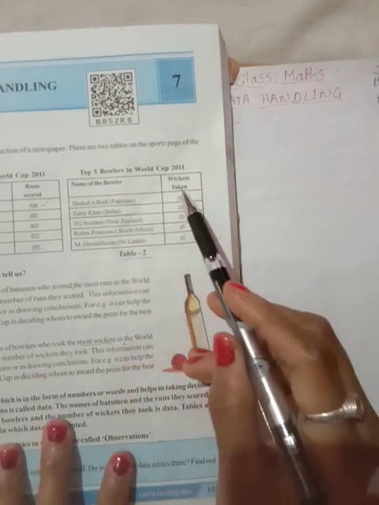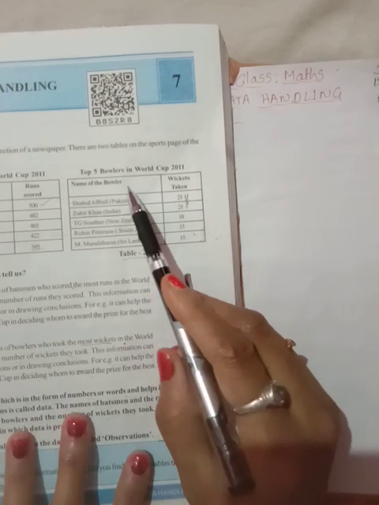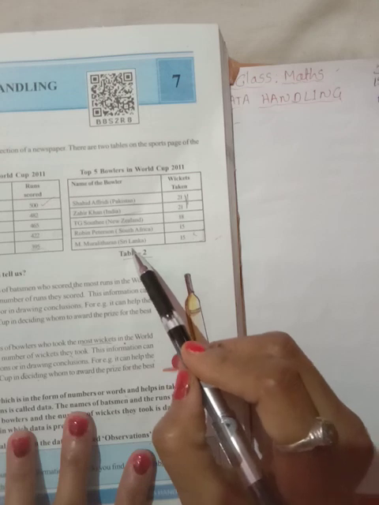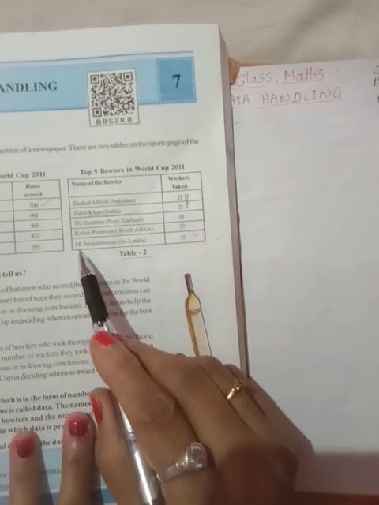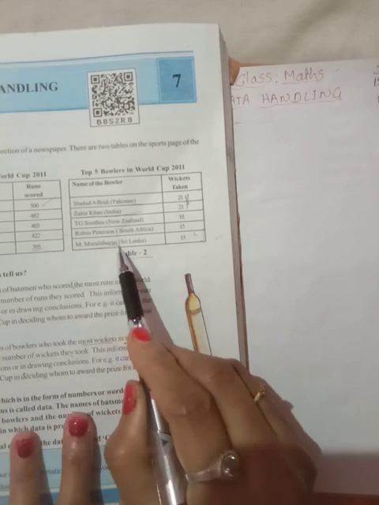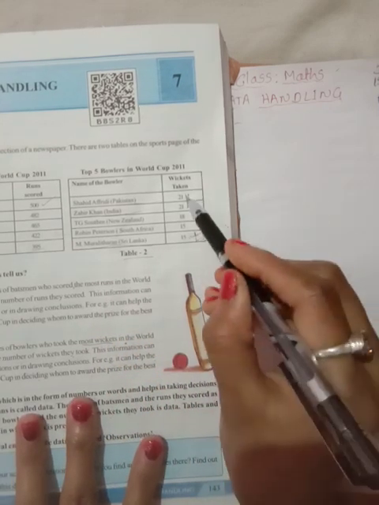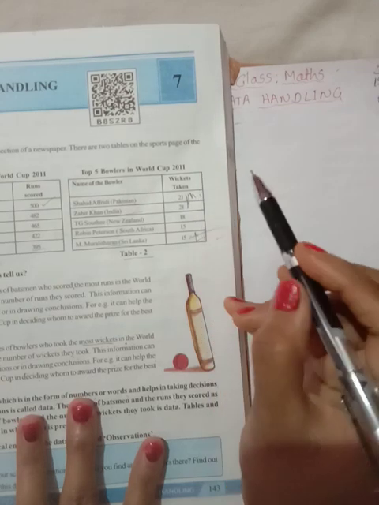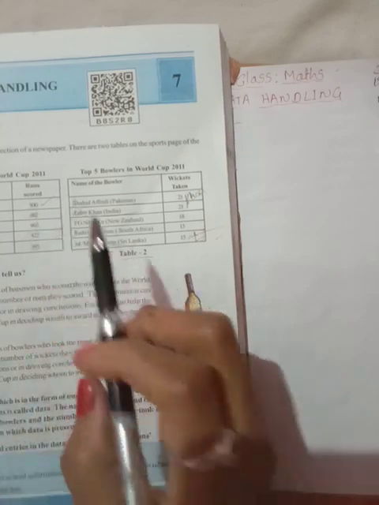And next, who has the least wickets? Name of the bowler with the least wickets in the Cup 2011. Who is that one? Muralitharan, Sri Lanka, 15 only. This is the least and this is the highest. Most is best. That is the best batsman and this is the best bowler.